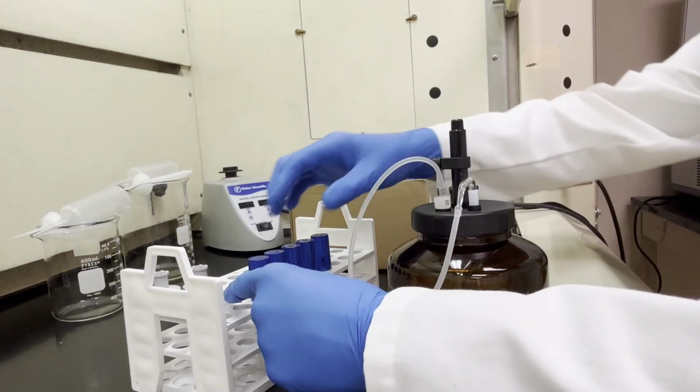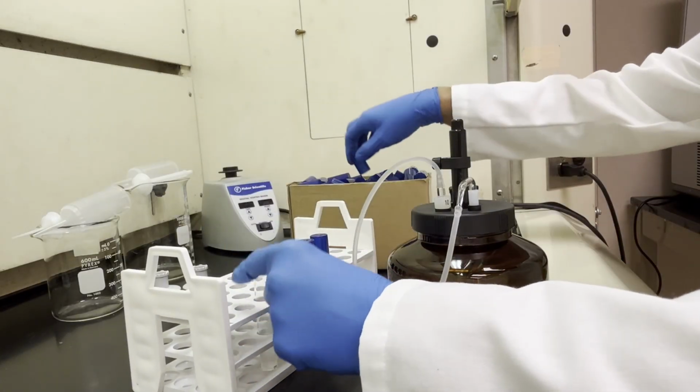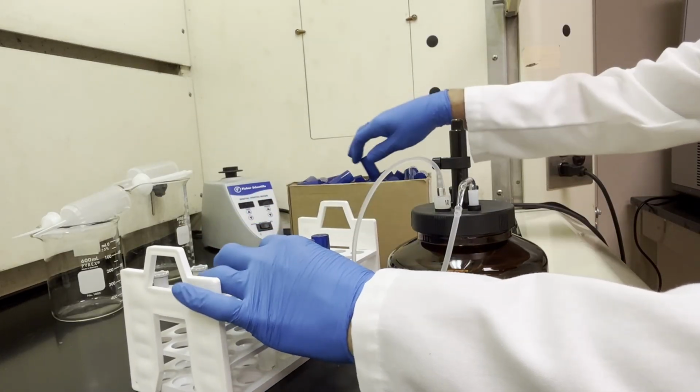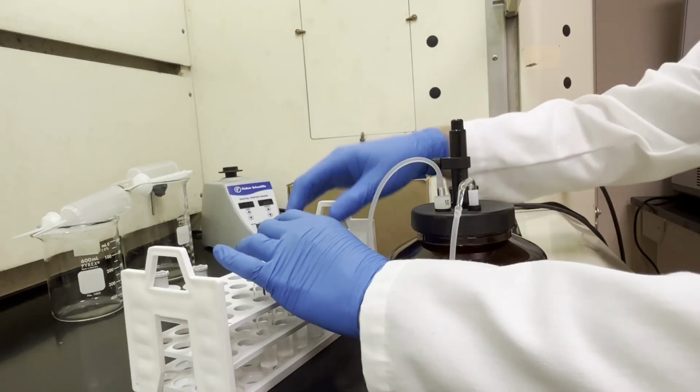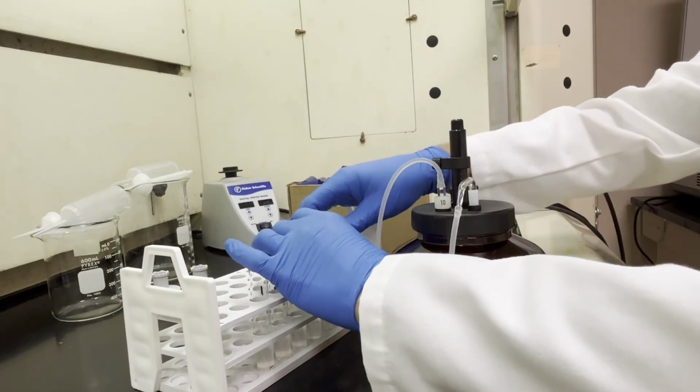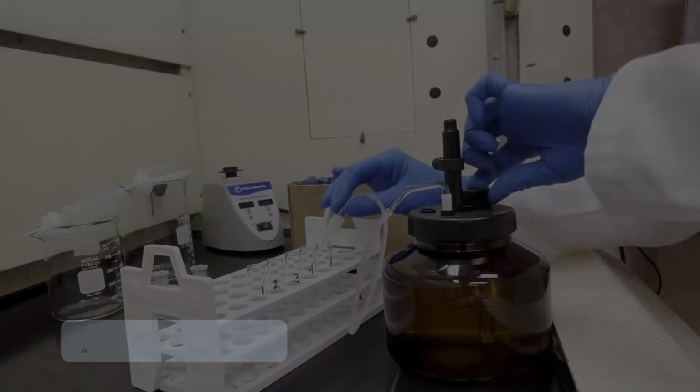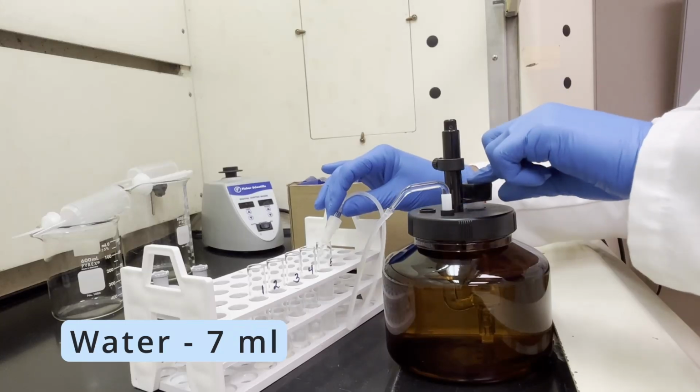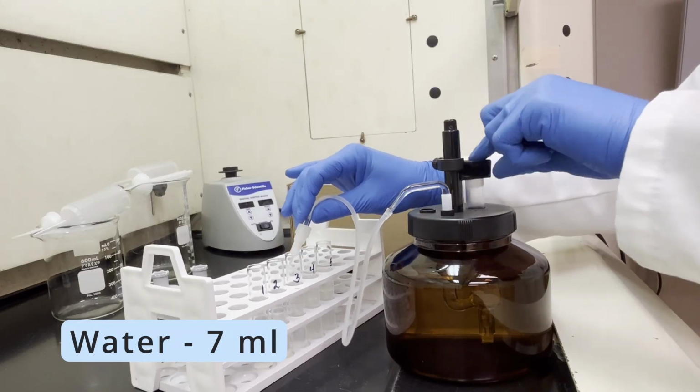After the reaction is complete, the caps are removed from the tubes and water is added to each. This will allow 2 layers to form: a top layer of heptane containing FAMEs and a bottom layer containing water and the residual seed material.